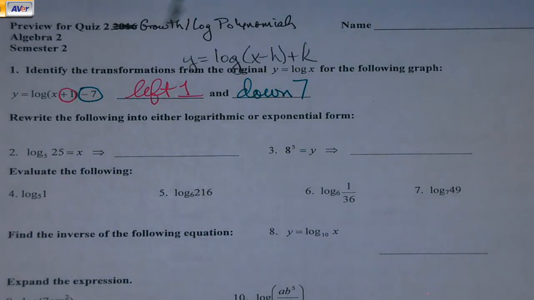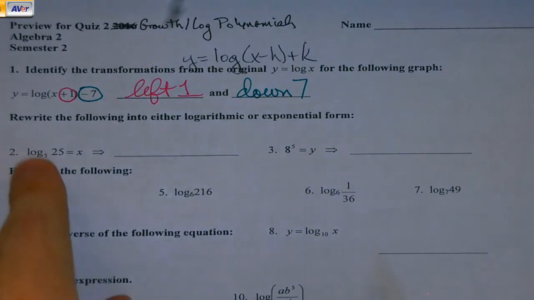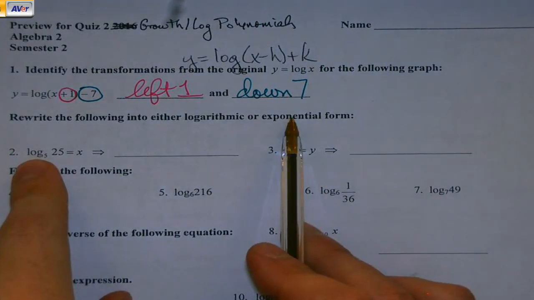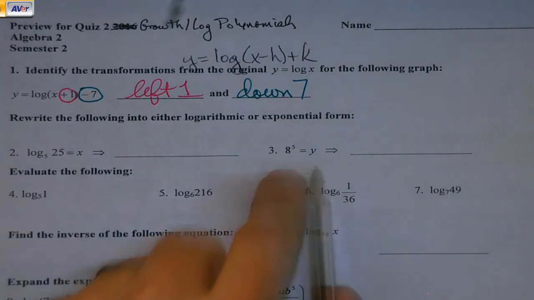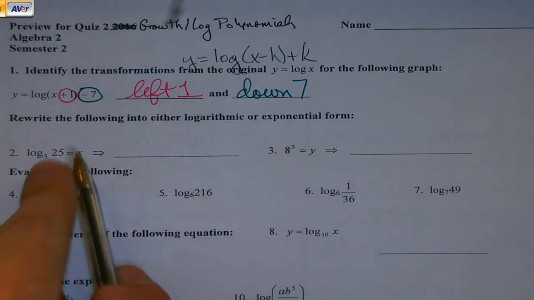So then we keep moving along. Rewrite the following into either logarithmic or exponential form. Now, it doesn't mean you get to choose. What it means is, if it's in a log, you're going to turn it exponential. And if it's an exponential, you turn it into a log. So basically, this is becoming this, and this is becoming this.